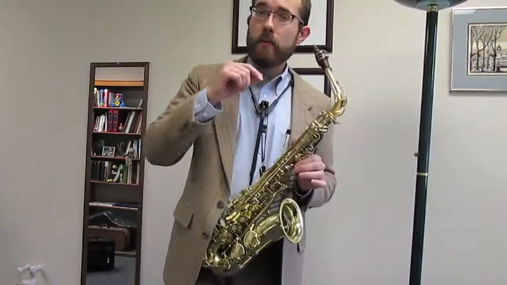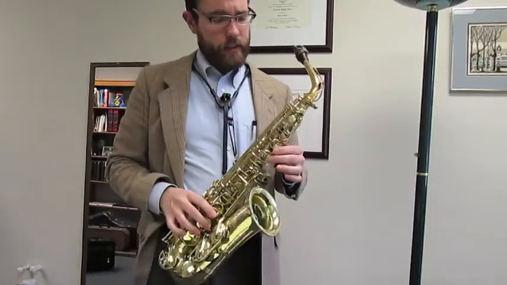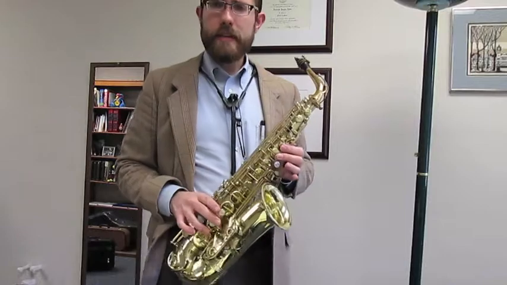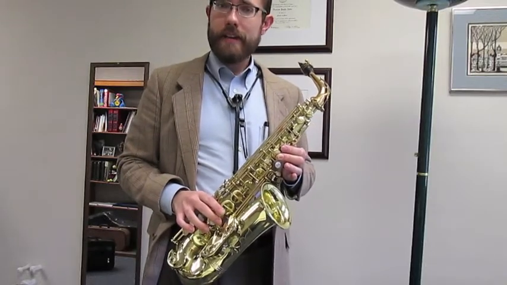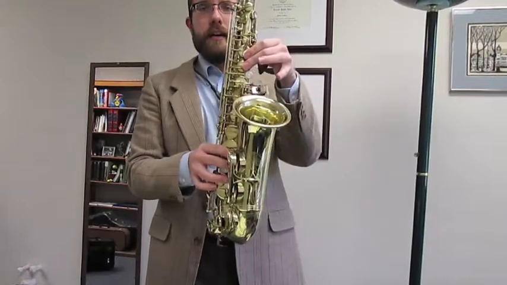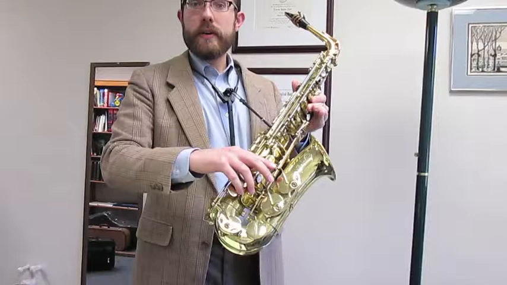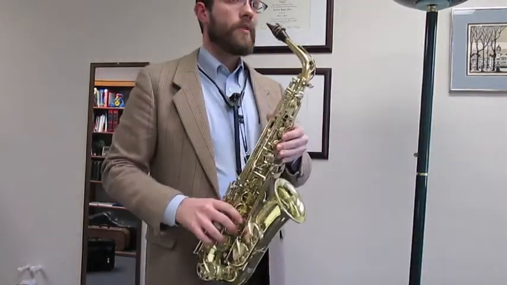Another thing to keep in mind with the chromatic scale and with that B flat scale actually, when you're going from A to B flat, I recommend a very particular fingering called the side B flat. So you're going to finger an A, and then you're going to add this lowest side key in the right hand.